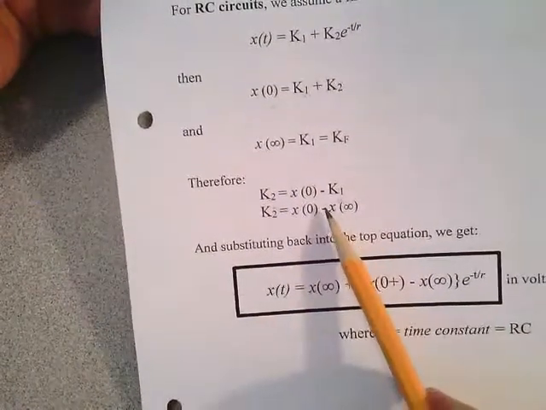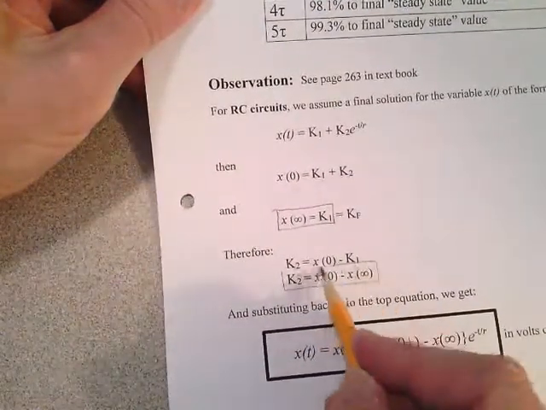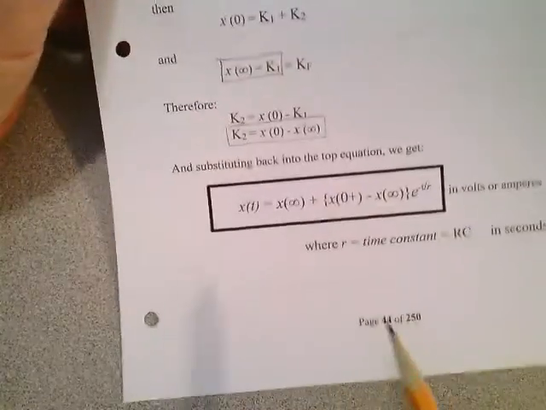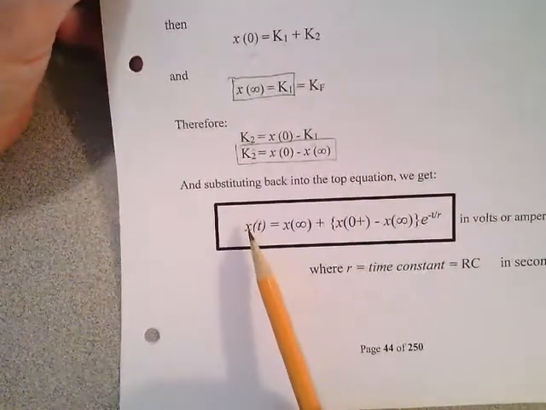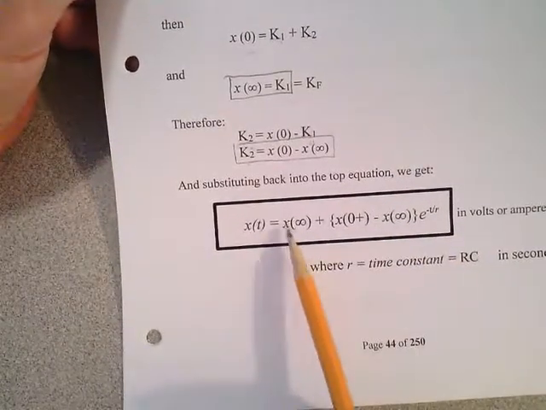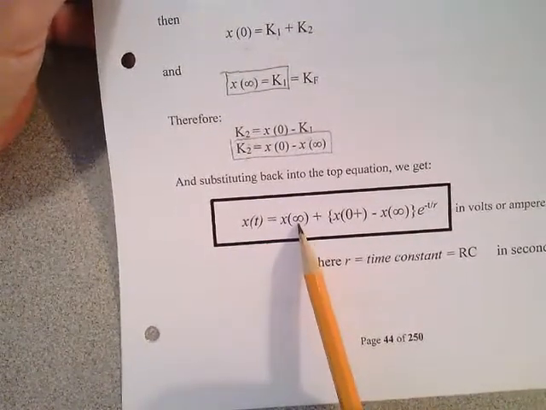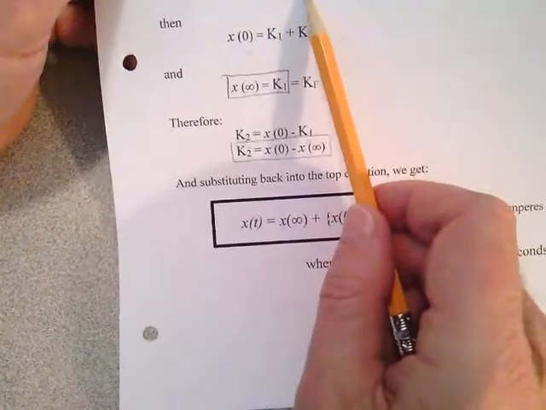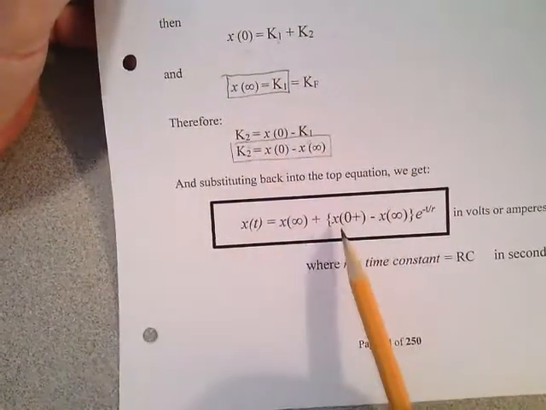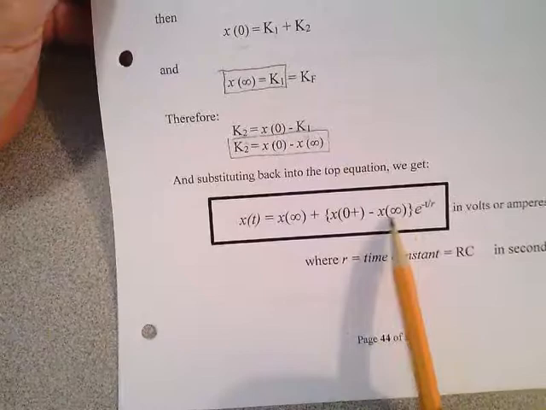So if you take a look at this right here, we know what K1 is now. Here's K1. And by substitution here, we now know what K2 is. And we can go down here and substitute these values of K1 and K2 back into that original equation up here, and we get this very important equation. That x of t is equal to K1, and we said K1 was simply equal to the final value, x of infinity. Look at the circuit and see what the final value is going to be after all the transients died out. And then the coefficient on this decaying term, K2, is simply equal to x of 0 minus x of infinity. That was your K2.